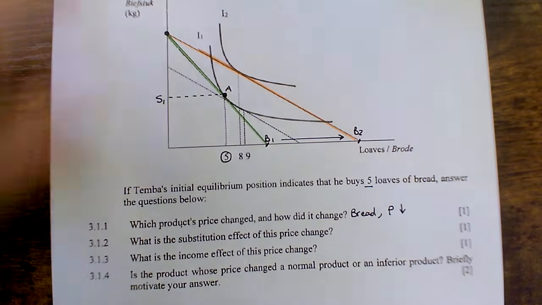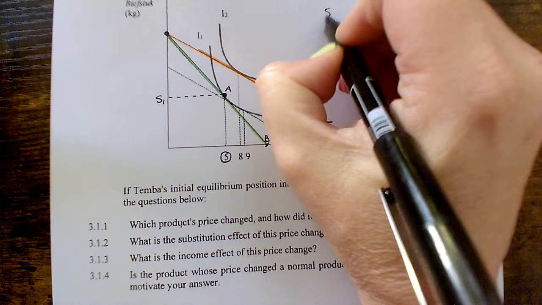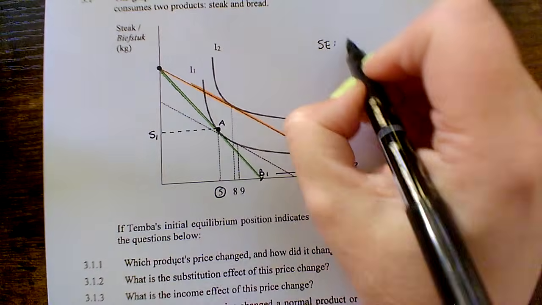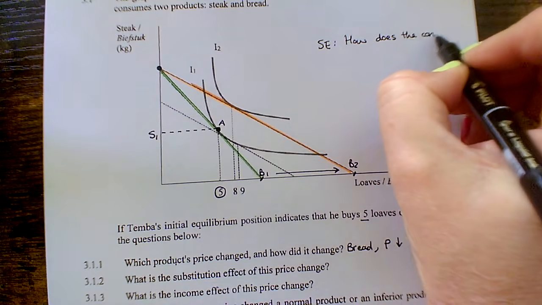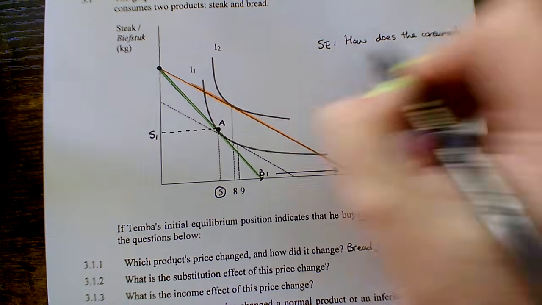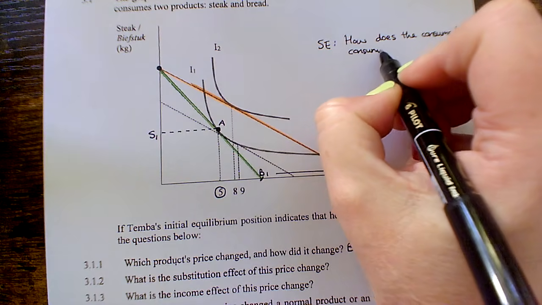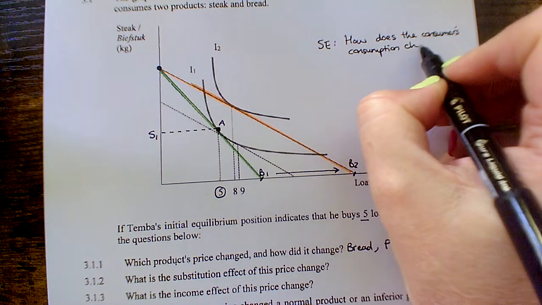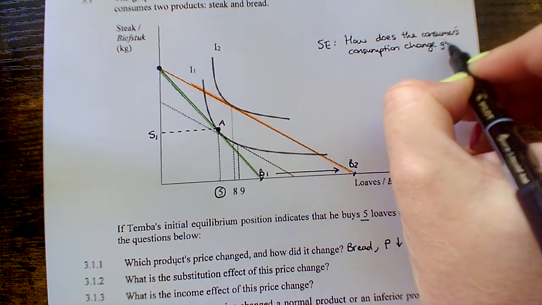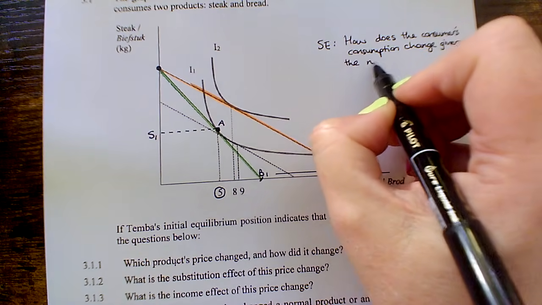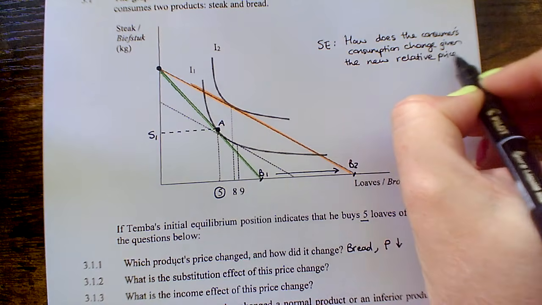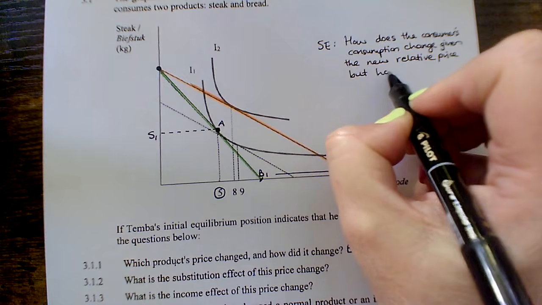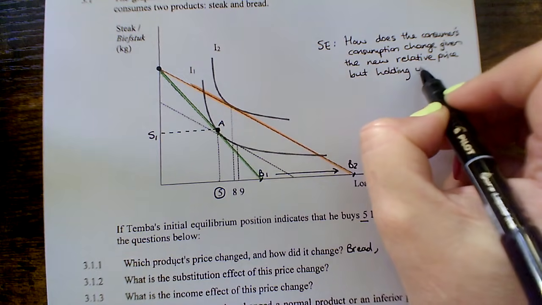Okay, so the substitution effect represents how the consumer's consumption changes given the new relative prices, but holding utility constant.